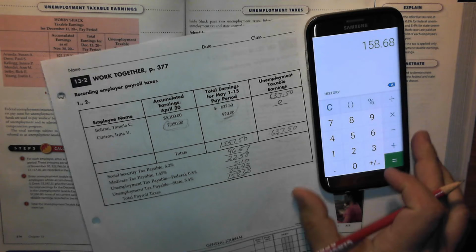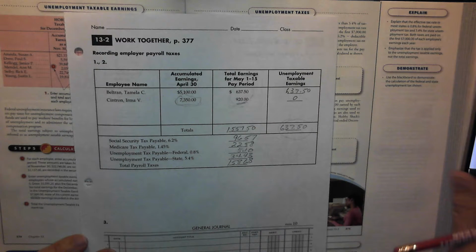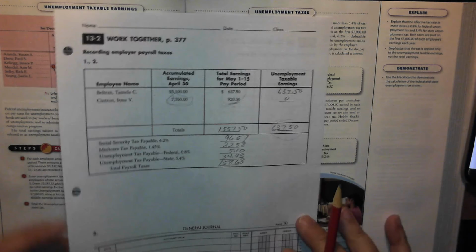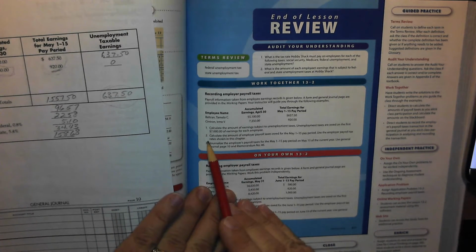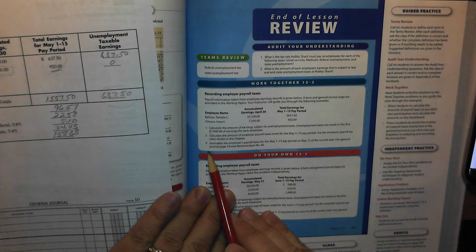Okay. So that takes care of the top part and the first two. Now it leaves us with the third one.